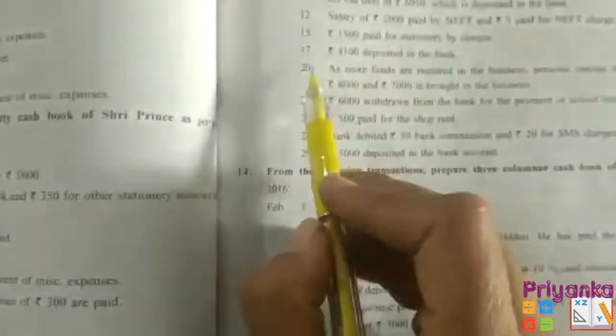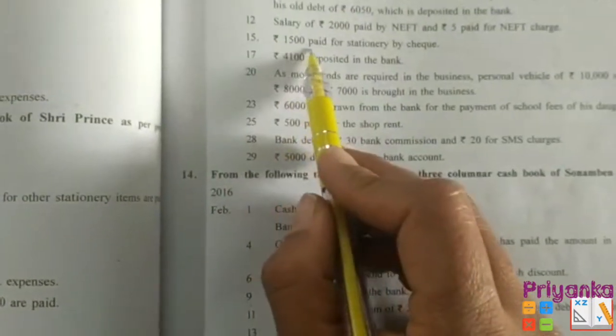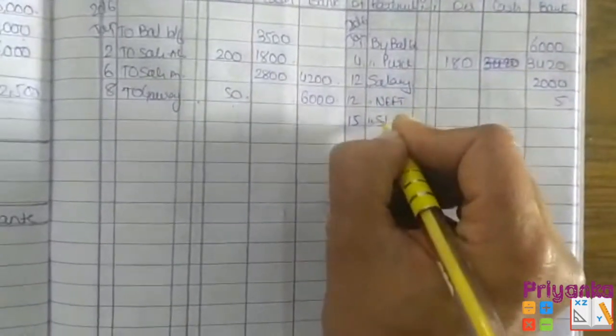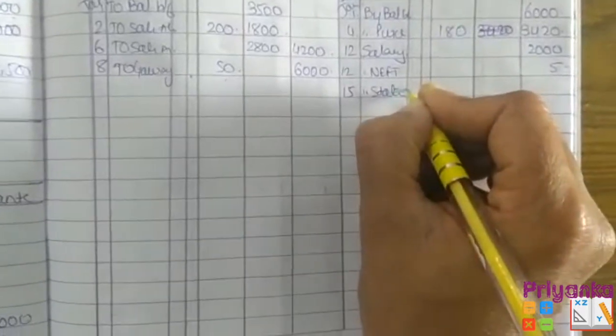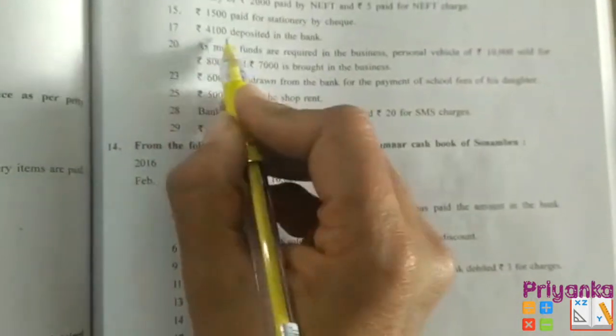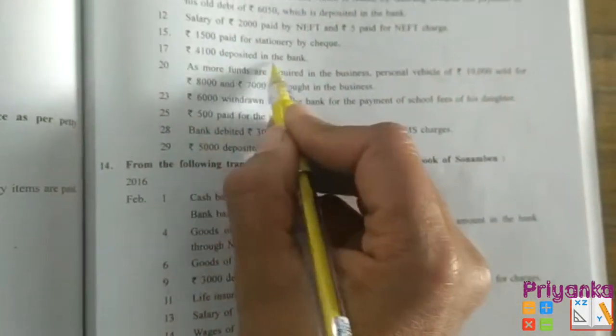Moving to the next 15th one, rupees 1,500 paid for stationery by check. Here we'll write at the credit side stationery account, and the amount has been paid by check, so we'll write into the bank column. Next, 17, rupees 4,100 deposited in the bank.